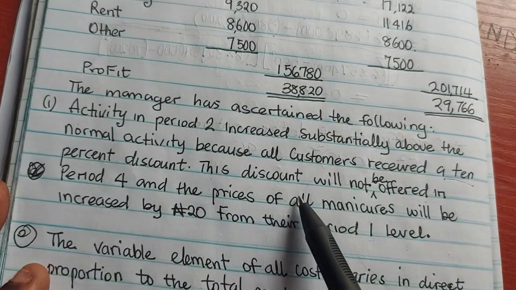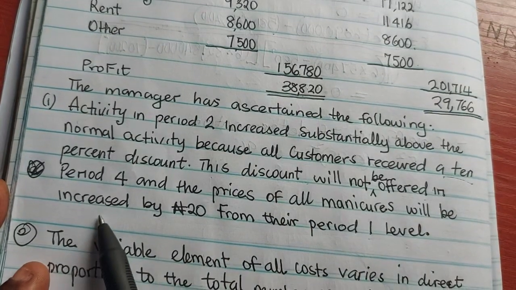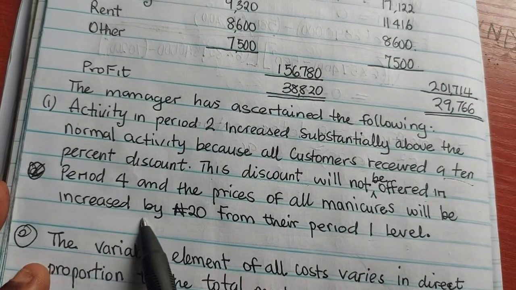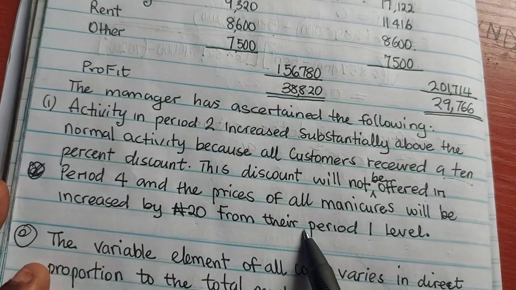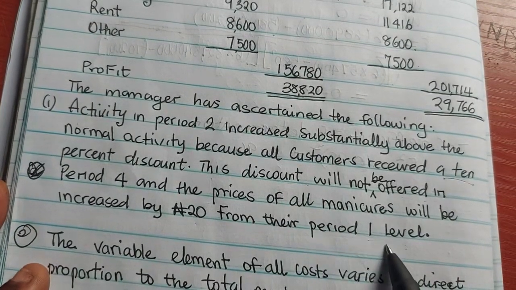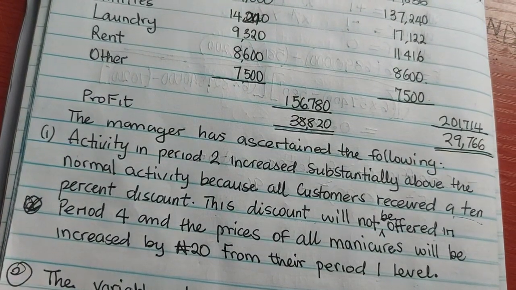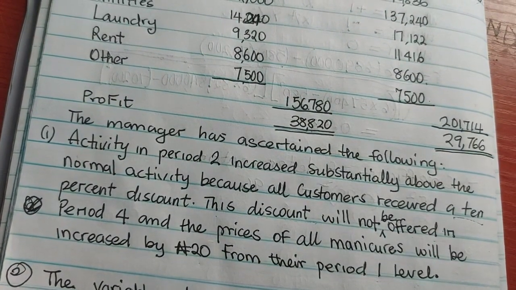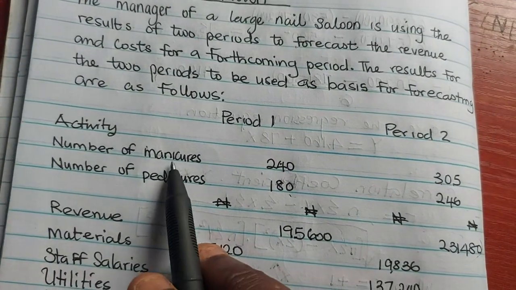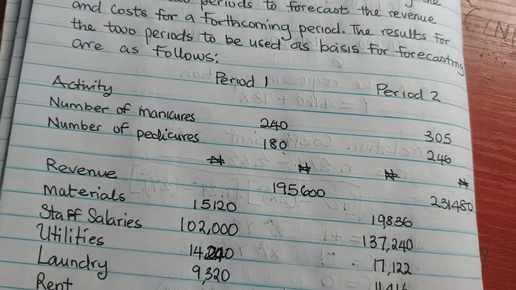This discount will not be offered in period 4, and the prices of all manicures will be increased by 20 from their period 1 level. Now let's look at the normal price. What is the price of manicure and what is the price of pedicure? That's our main focus now.